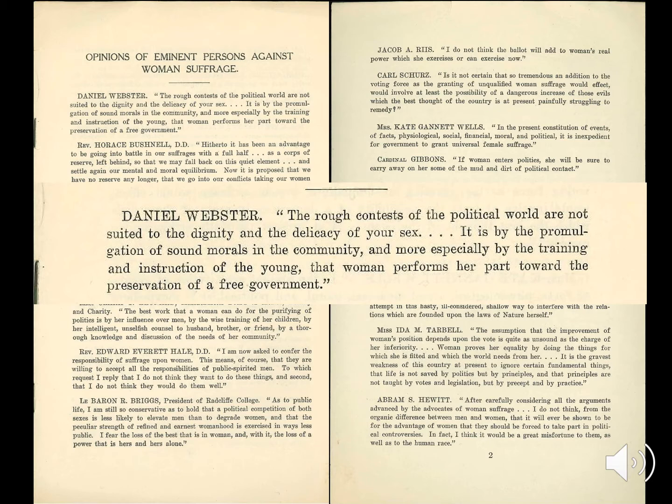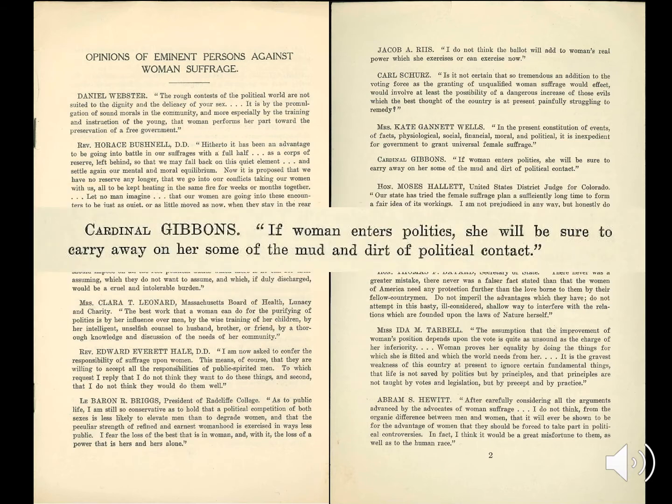Daniel Webster talked about how the rough contests of the political world are not suited to the dignity and delicacy of your sex. Cardinal Gibbons, who was a Catholic archbishop and the youngest prelate to the First Vatican Council, worried, "If woman enters politics, she will be sure to carry away on her some of the mud and dirt of political contact."